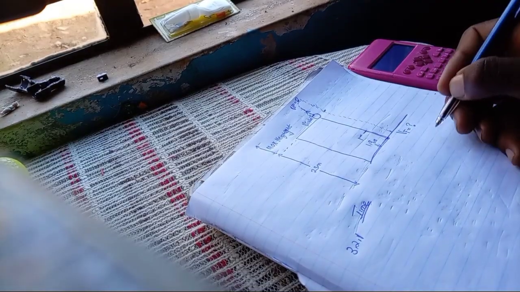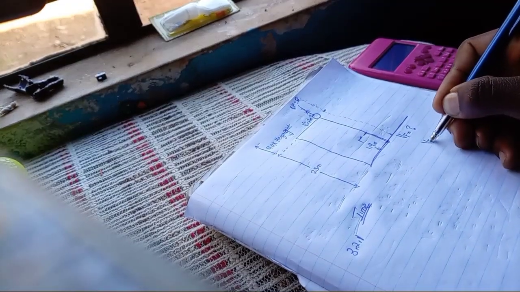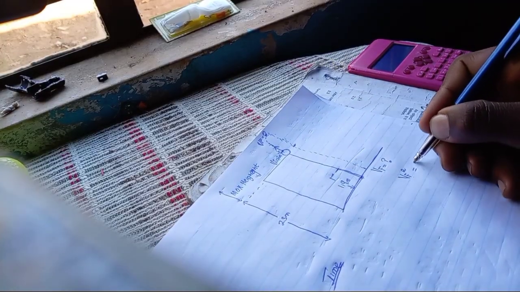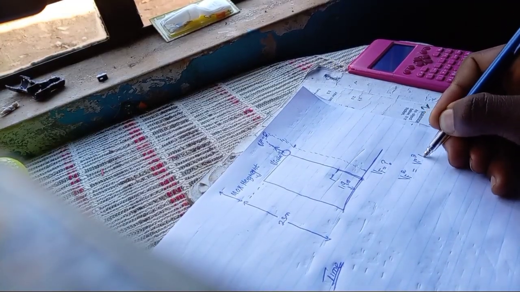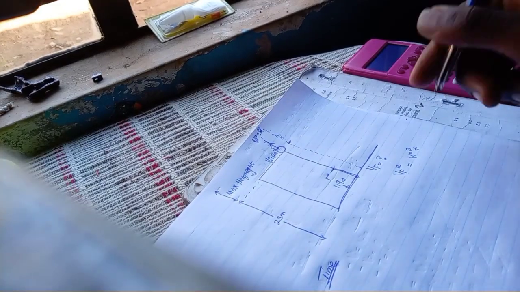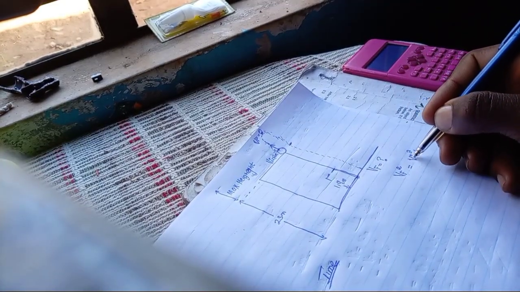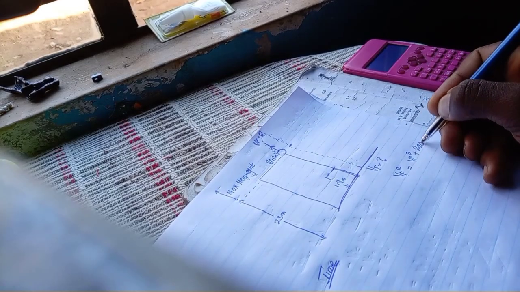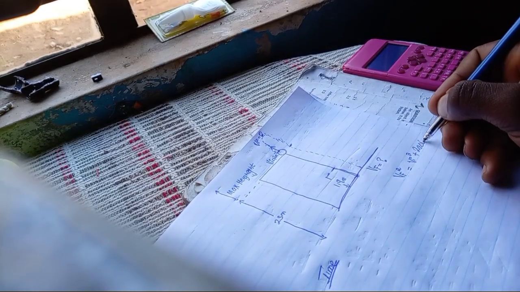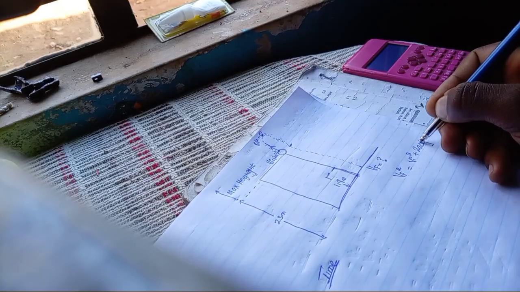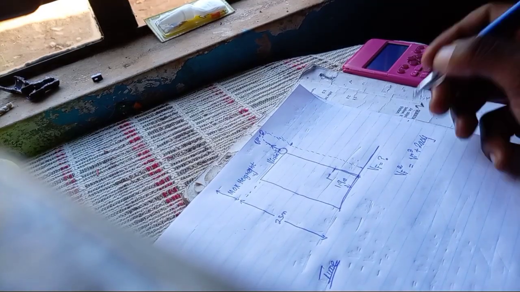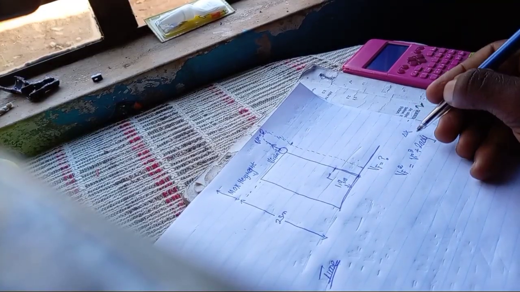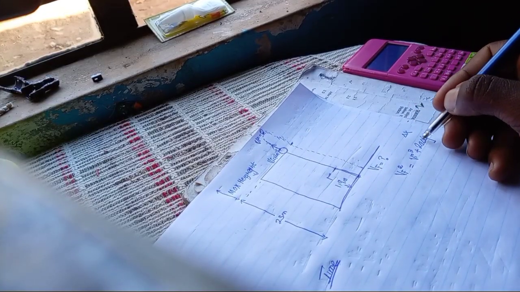So number one is final velocity squared equals initial velocity squared plus 2a change in distance, change in height. Some people say change in displacement. So here I'm going to choose change in distance for height.